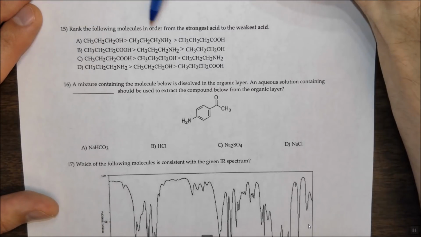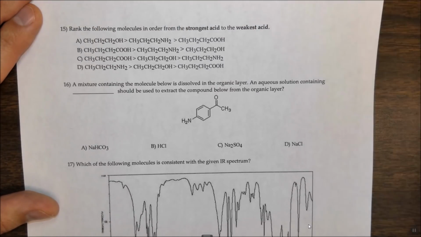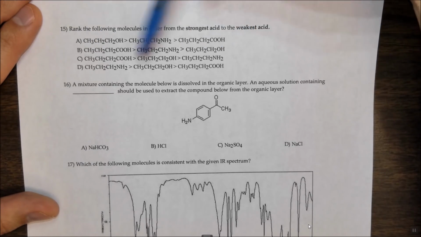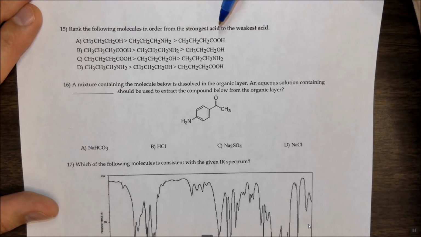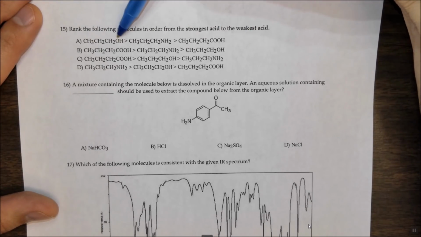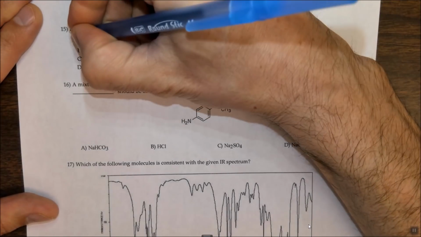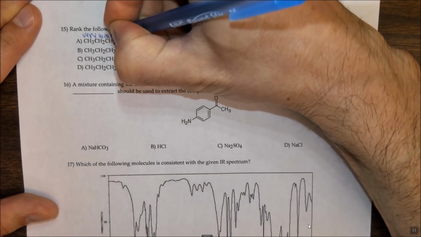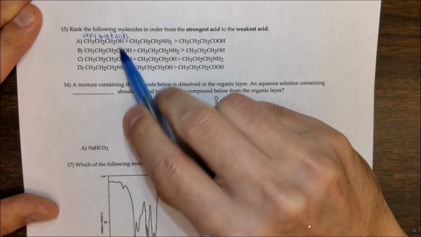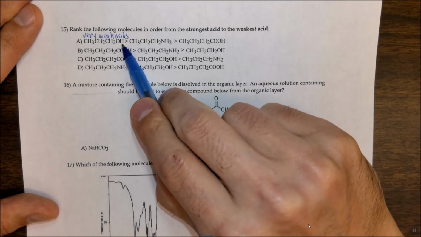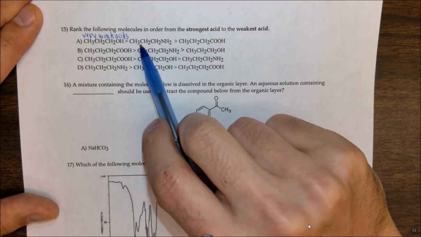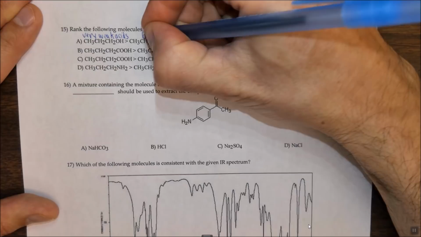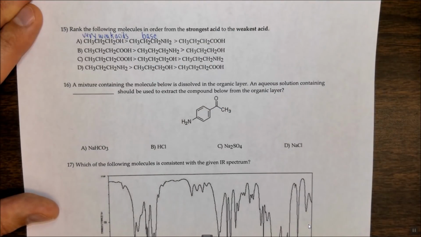Number 15 says, rank the following molecules in order of strongest acid to the weakest acid. And I'm going to use A to identify what these are, and then I'm going to pick the right answer after that, so A is not the right answer. So in the first case, we have propanol, an alcohol. Alcohols are extremely weak acids. This proton is a tiny bit acidic, but it's very, very weak. Next, we have an amine. So this is the same propyl group, and now we have an amine. Amines, as we've talked about previously, are bases.